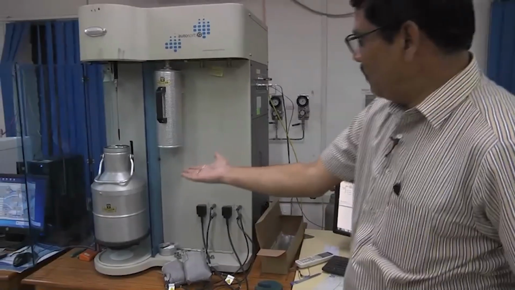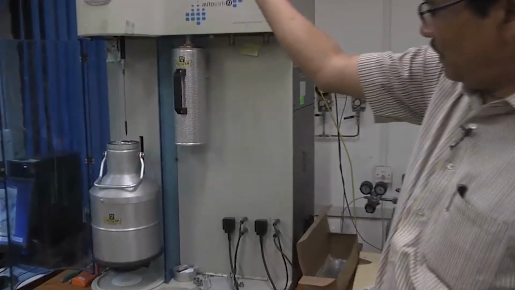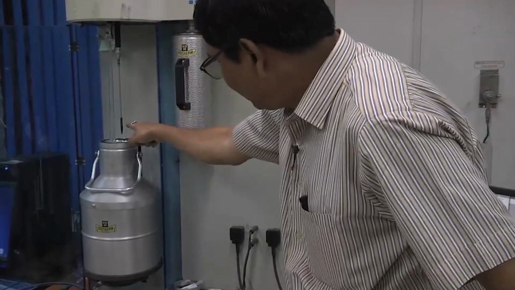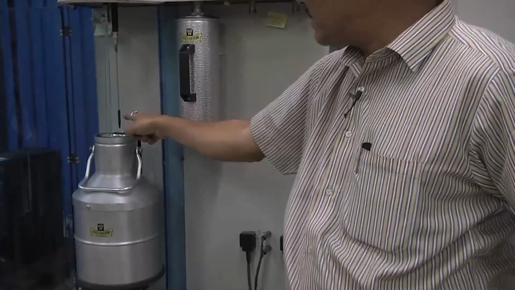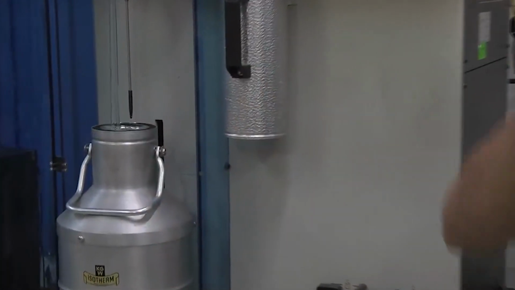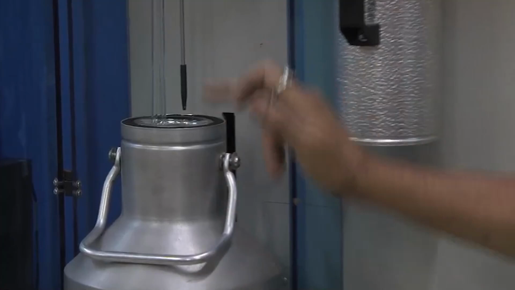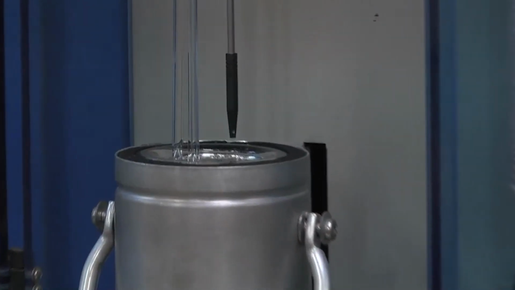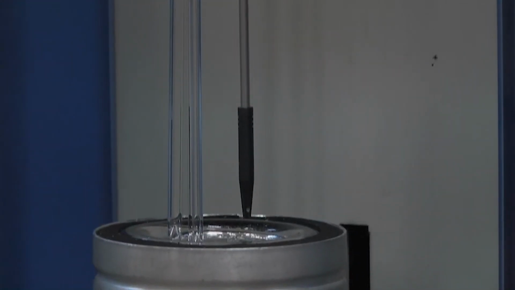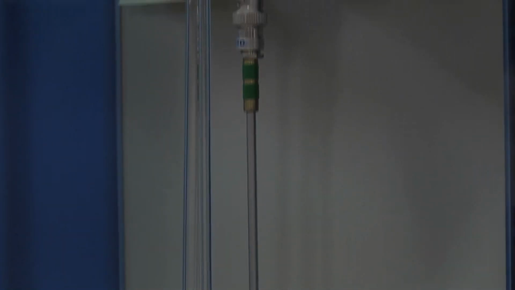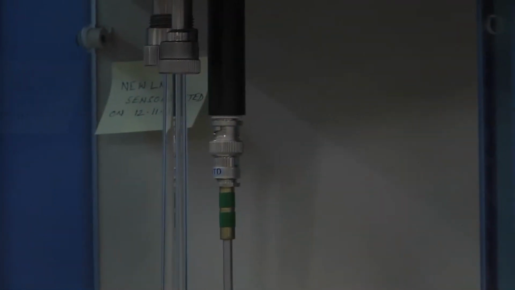Now, this dewar rises like this, and the liquid nitrogen sensor will detect the level of liquid nitrogen, and where it detects the level, it will stop. And as time goes on, the liquid nitrogen will evaporate.